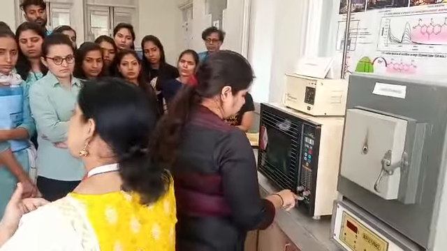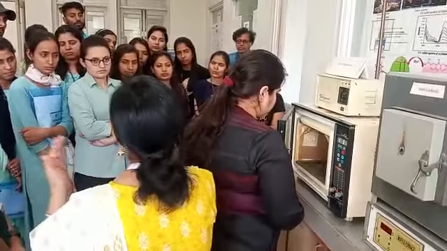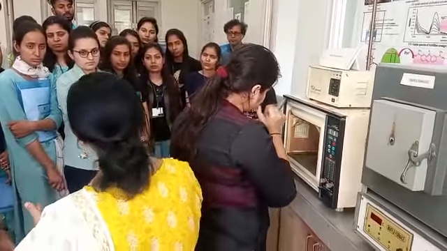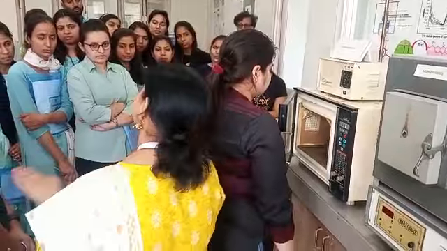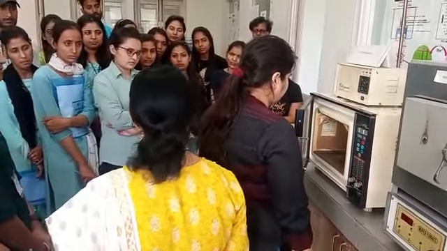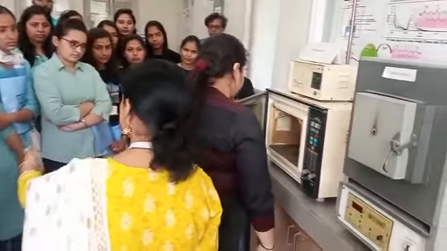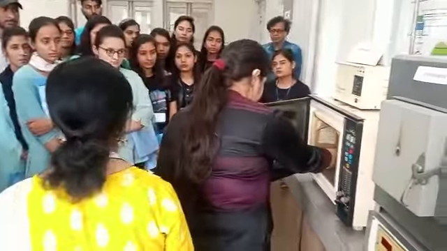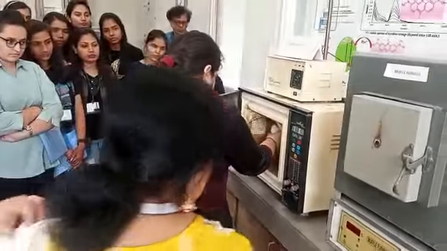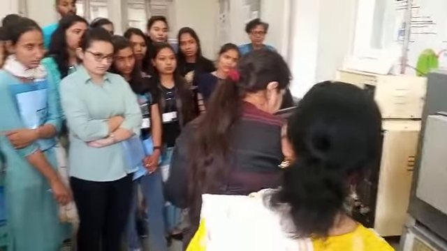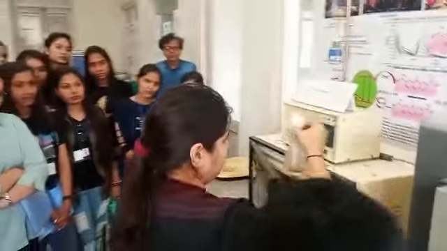If your product's RF value is different, and color and nature are also different from the reactant, it means your reaction is completed. Understood? That's why we are using thin layer chromatography for this purpose. Okay, now the reaction is completed. Completely you can see that your reaction is completed now, है ना?